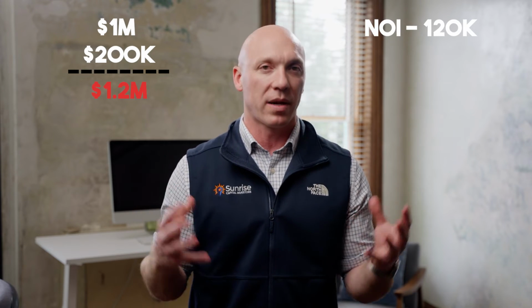To reinforce that concept of yield on cost, we'll walk through another, more detailed example here. Suppose an investor considers purchasing a commercial real estate property for $1 million. After closing costs and $200,000 in capital improvements, the total acquisition cost is $1.2 million. And the property, in this example, let's say it generates an NOI of $120,000.